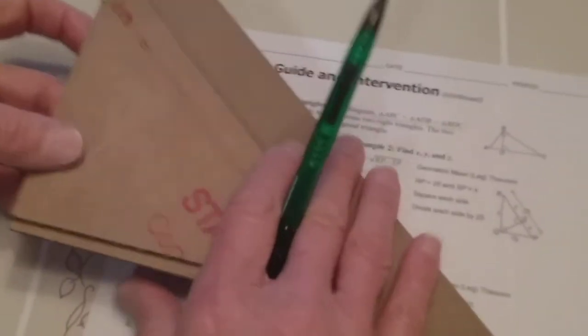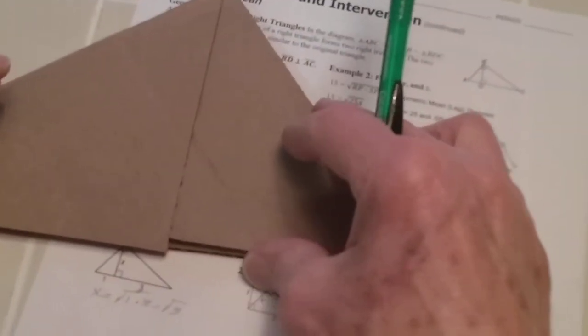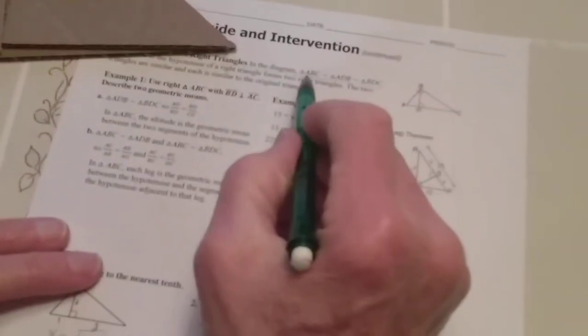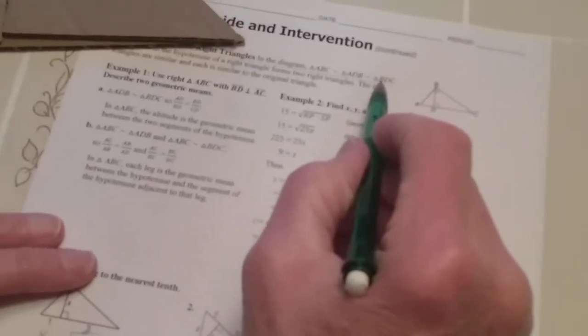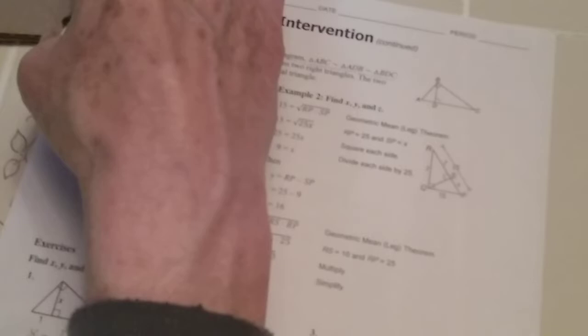All right. And I'll show you here that these right here are also similar in proportions, all right? So now you notice right here, from this little point right here, you had A, B, C, A, D, B, and B, D, C. All of these right here are similar, all right? So now let's shift from that so you can see how they put this together.